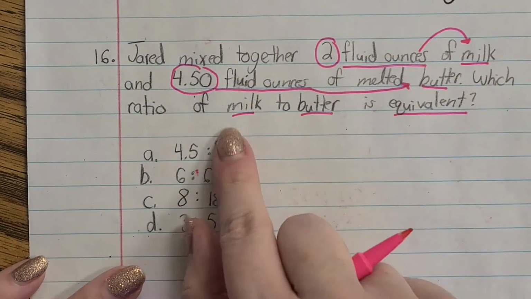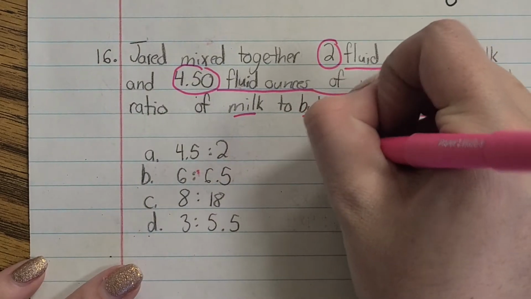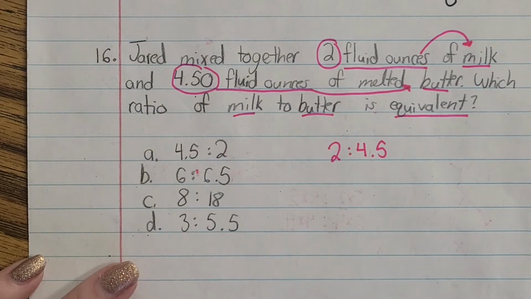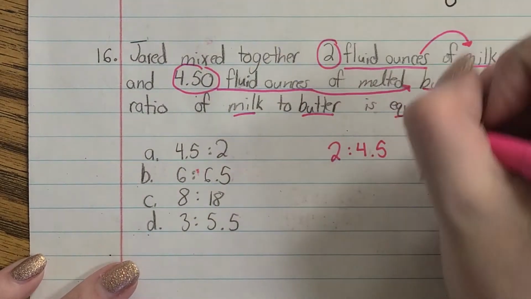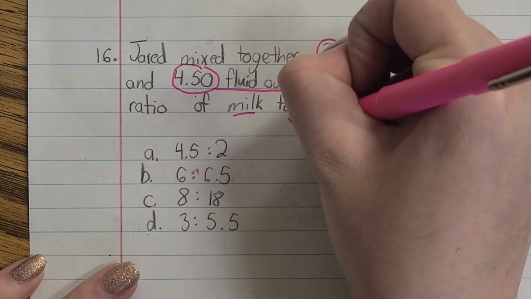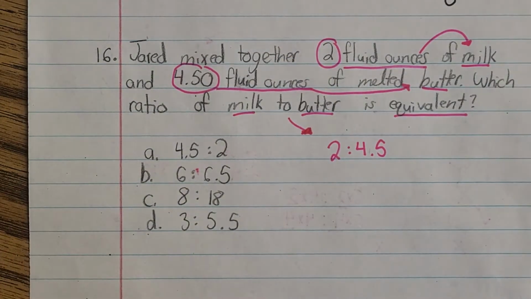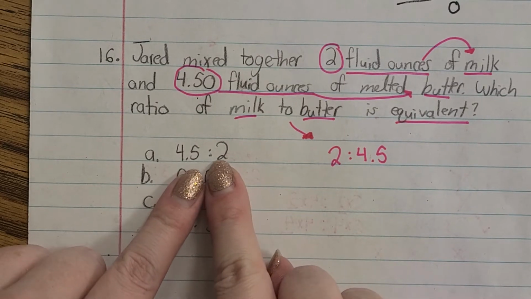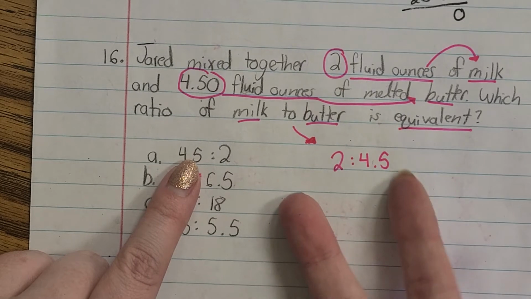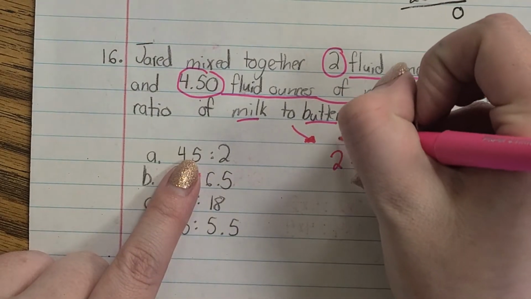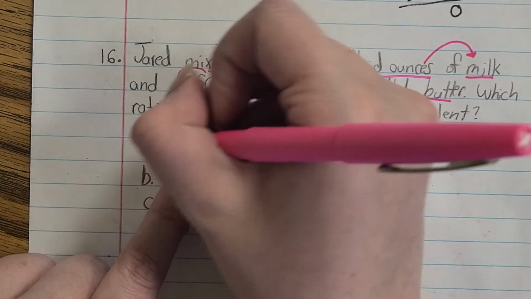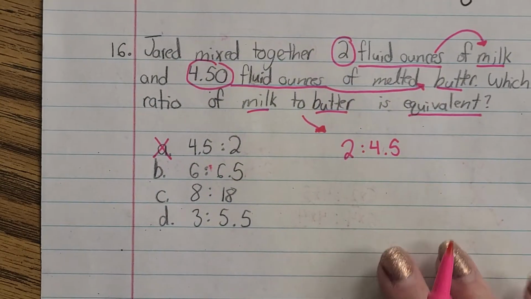Our original ratio, milk to butter, was 2 to 4.5. 4.50 is the same as 4.5. You can leave it on there if you want. So that's our original. We'll check it against our first answer choice: 4.5 to 2. They just flipped them. If your first one's getting bigger, your second one should get bigger, because you're trying to change them both by the same scale factor. So that wouldn't be it.